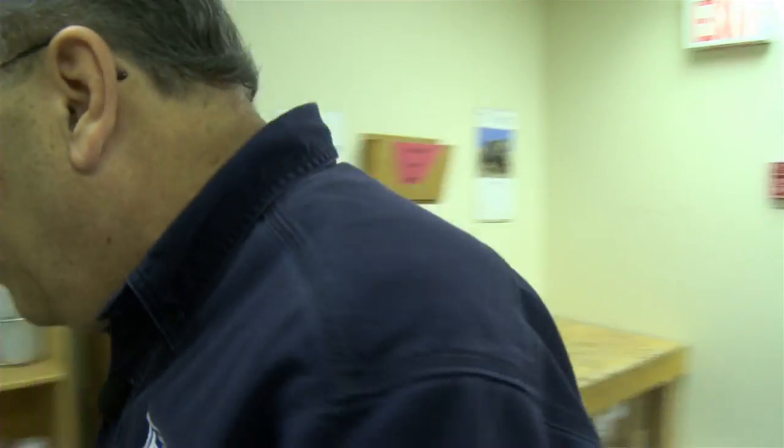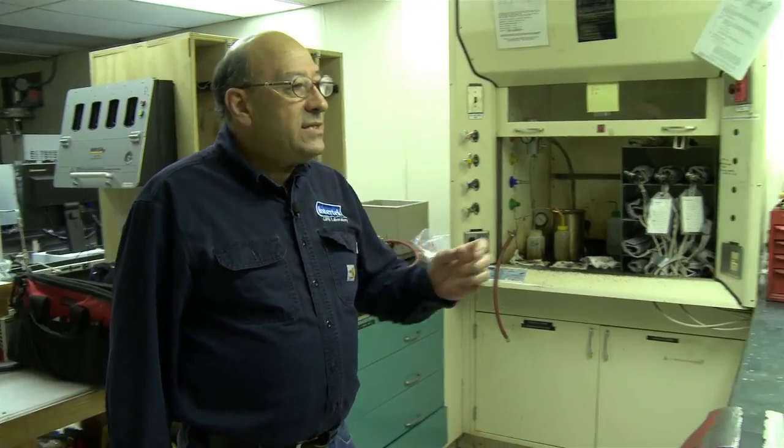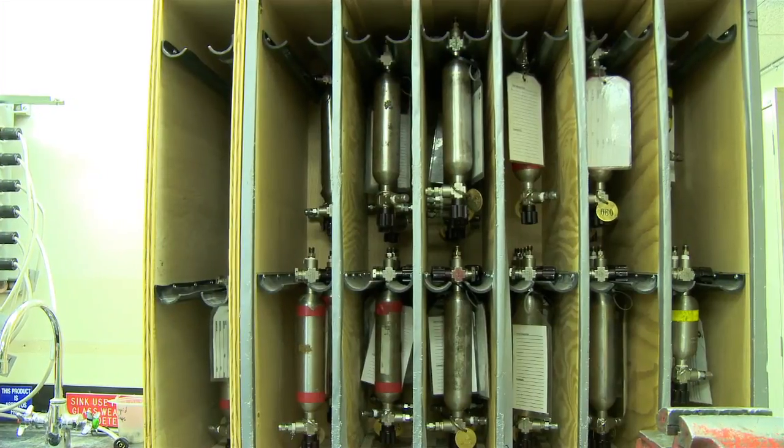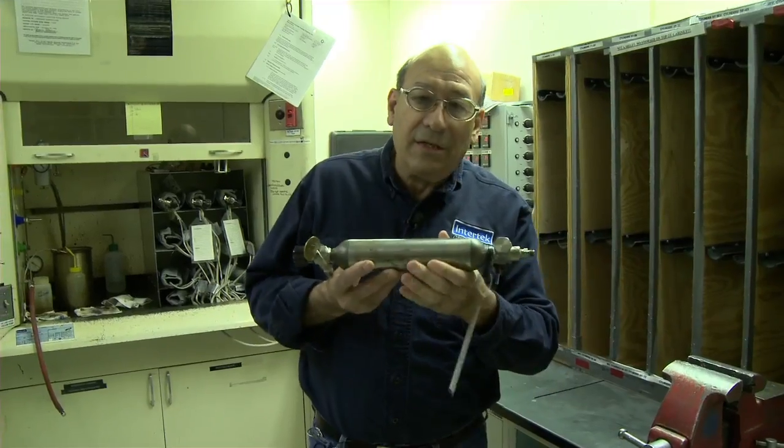Once the samples are logged in and they're given a specific lab number, then they spread out through the rest of the lab. One of the first places we're going to go is the gas sample area. Gas samples are received, are collected in these gas cylinders.